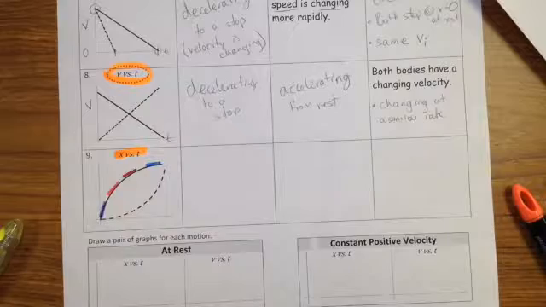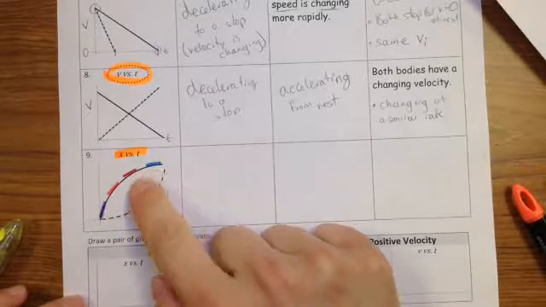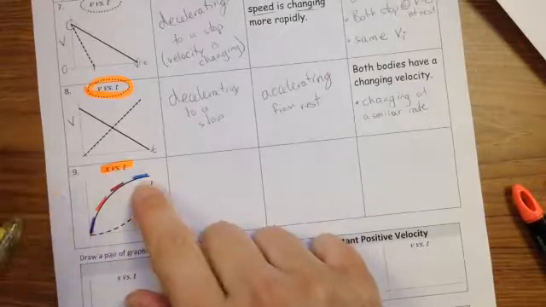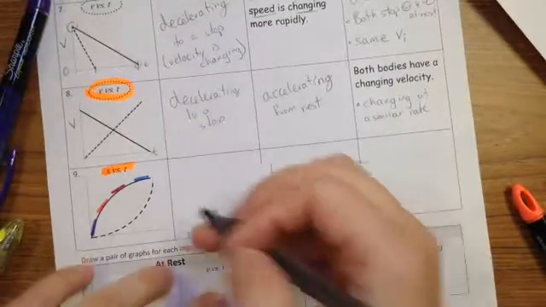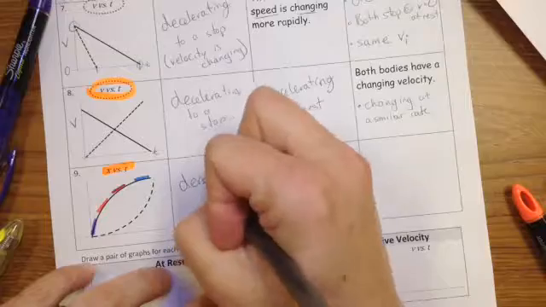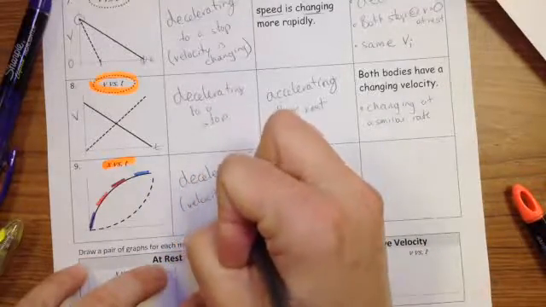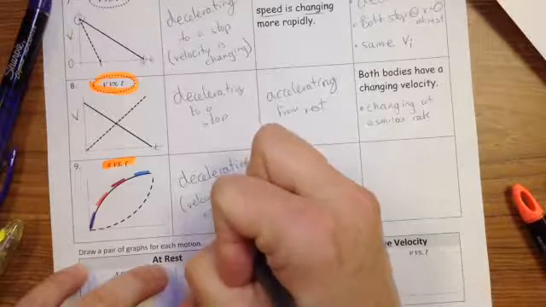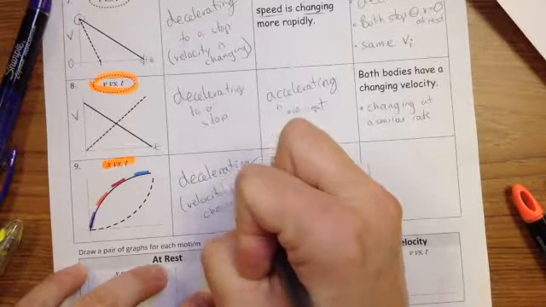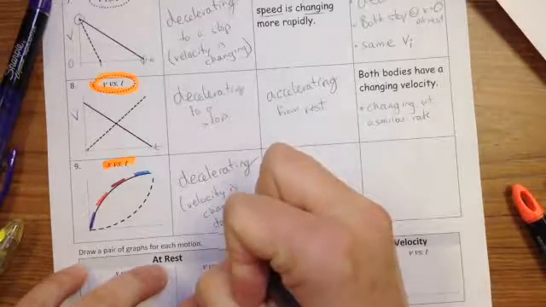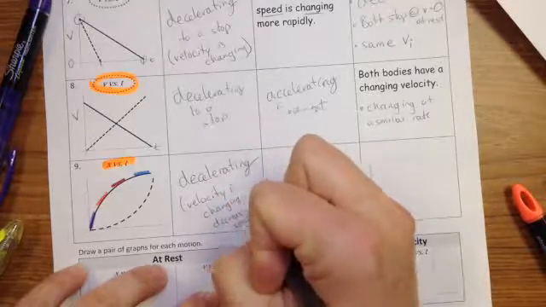You see how each one of those slopes is a little bit different? What do we call that, going from fast to slow? Decelerating. So that means the velocity is changing, specifically decreasing. Decreasing speed.